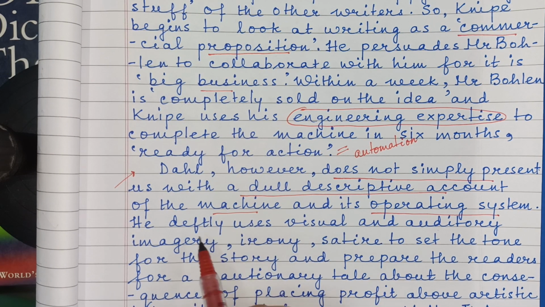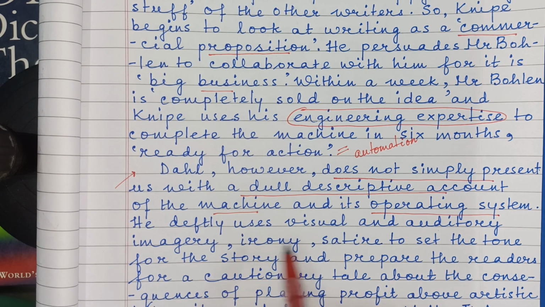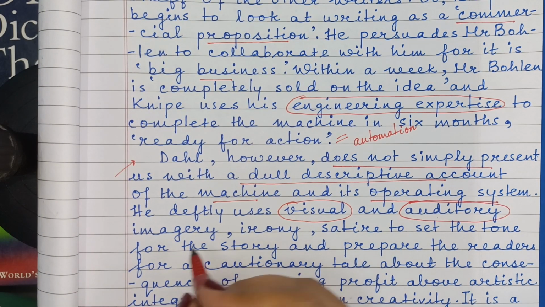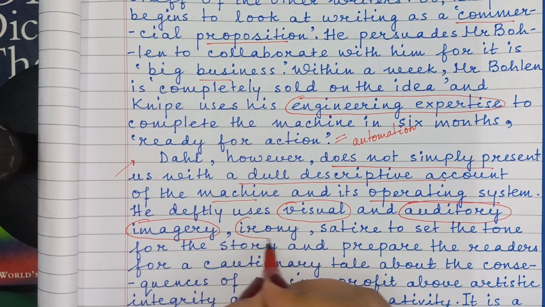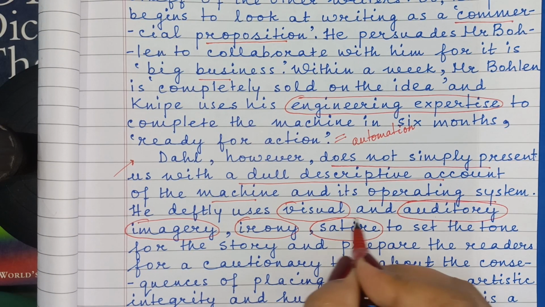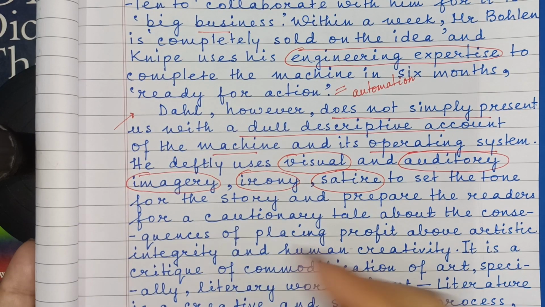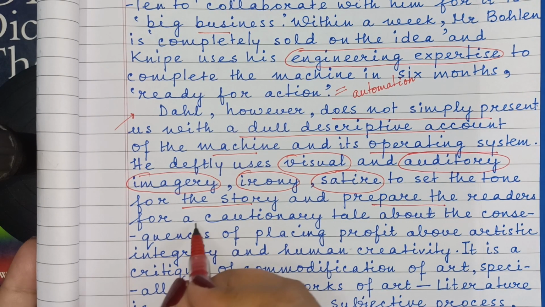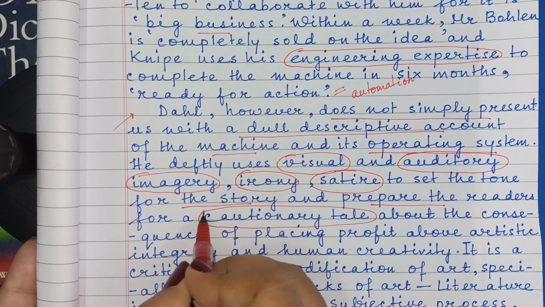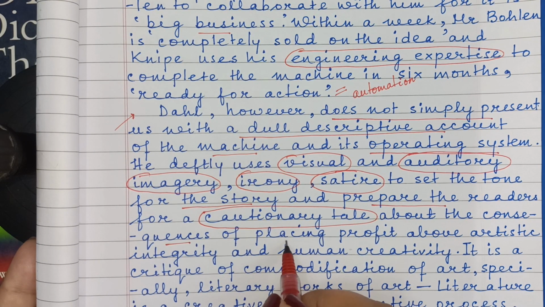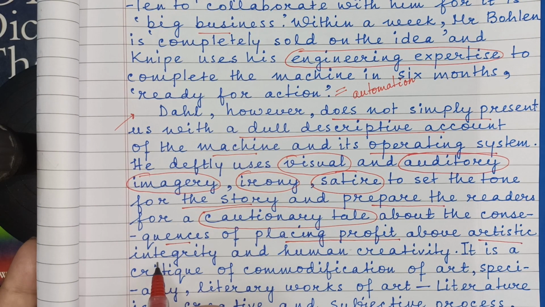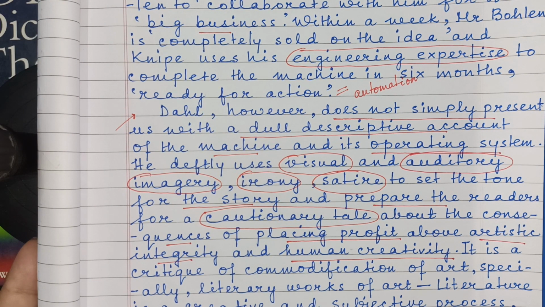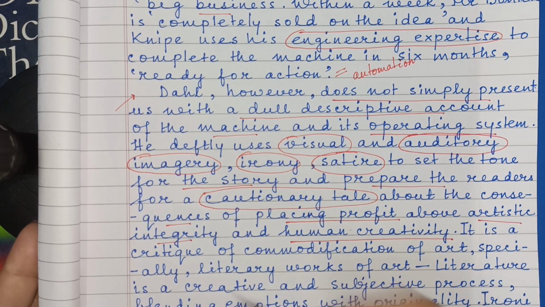He deftly uses, deftly का मतलब very skillfully, uses visual and auditory imagery, irony, satire to set the tone for the story. So, he wants to prepare the readers for a cautionary tale, a morality tale about the consequences of placing profit above artistic integrity and human creativity. Again, here is another conflict. And what is the conflict?